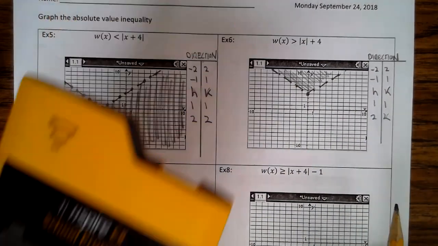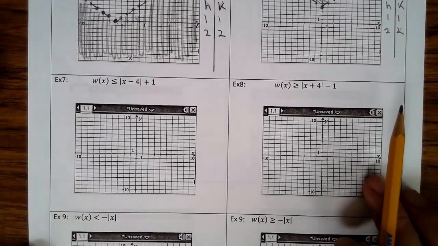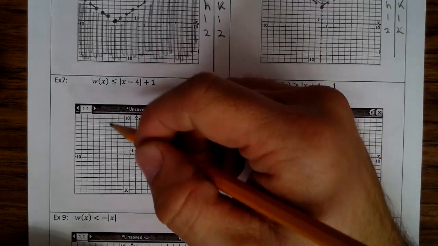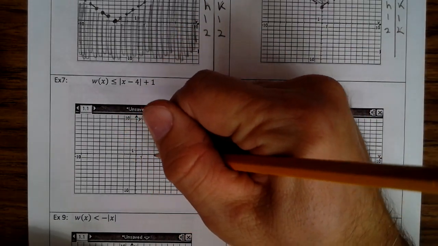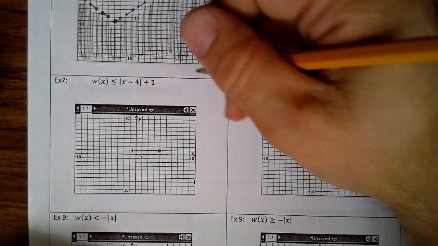All right, example 7. All right, so first things first, we're going to move the vertex. So that negative 4 means we go right 1, 2, 3, 4, and then up 1. Okay, so there's your new vertex, and then we graph by direction.